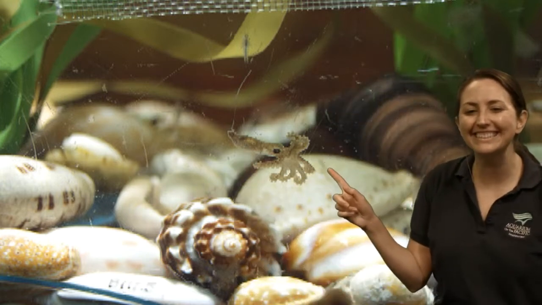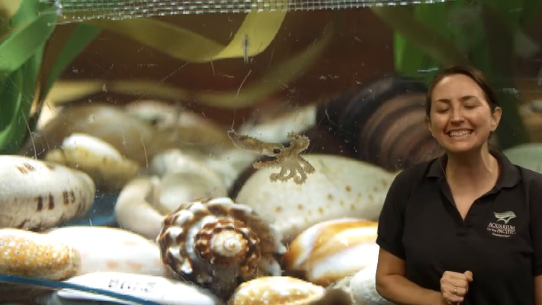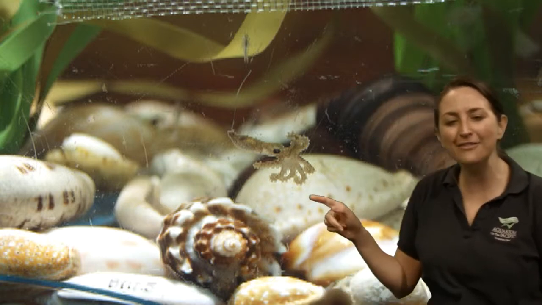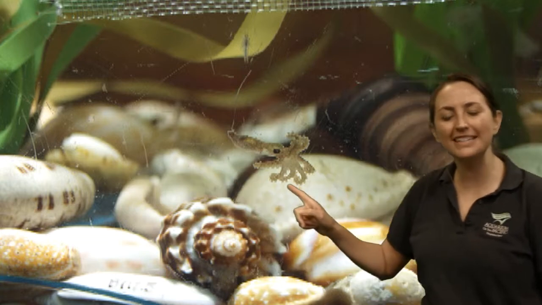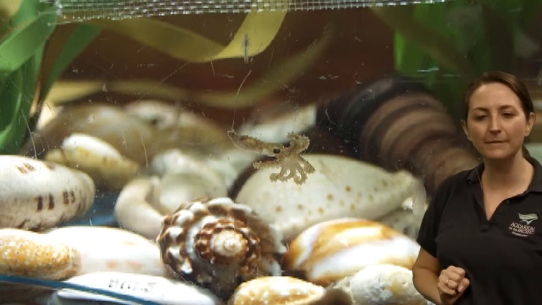Isn't this cute? I know. It's a little baby octopus, one of my favorite things to look at. Look, even though they're tiny miniatures, they still have all those same parts on there.